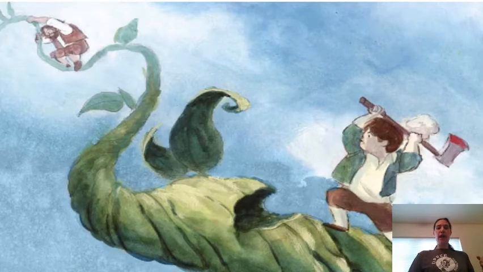Jack swung the axe and gave a chop at the beanstalk. The giant felt the beanstalk shake, and he stopped to see what was the matter. Jack gave another chop, and another, and another, and the beanstalk began to topple over. The giant fell down and broke his crown, and the beanstalk came tumbling after.